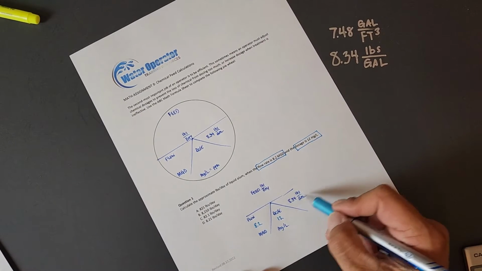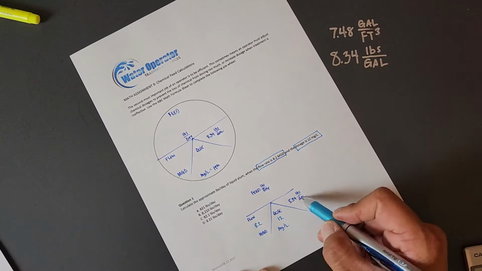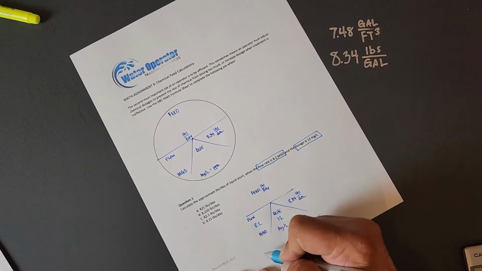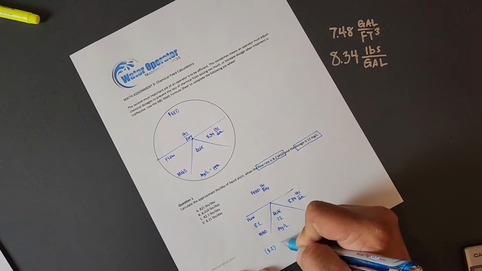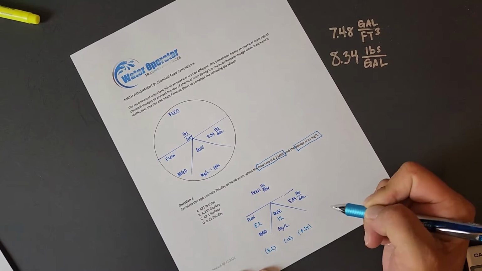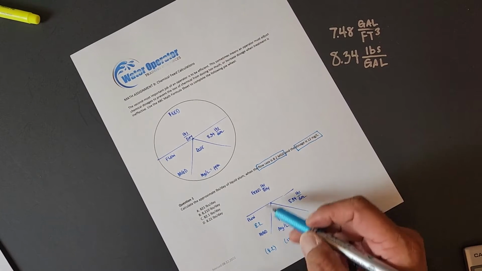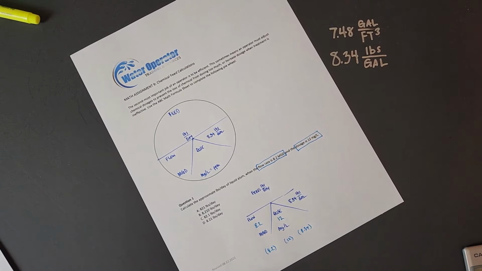And again, this is always 8.34 pounds per gallon. So this is multiplication. You can think of this as 8.2 multiplied by 12 multiplied by 8.34 with their units of measure. Instead, it's slices of a pie.